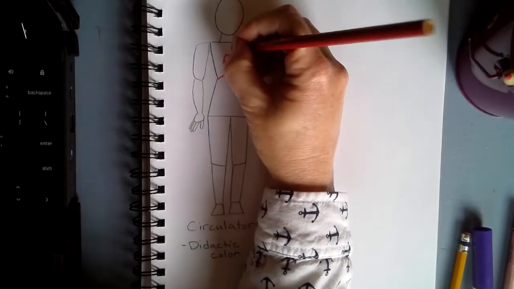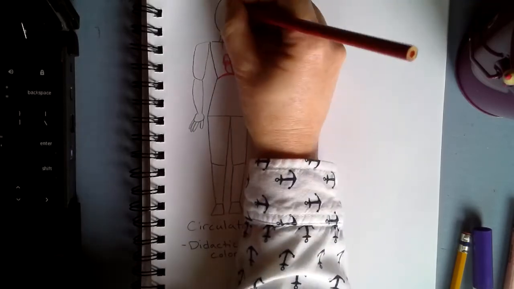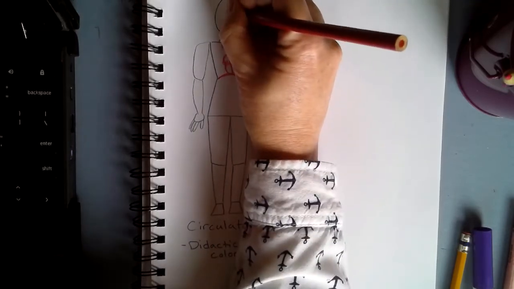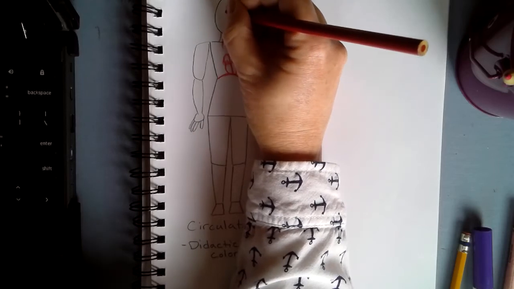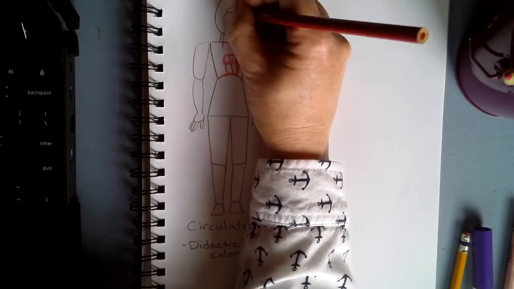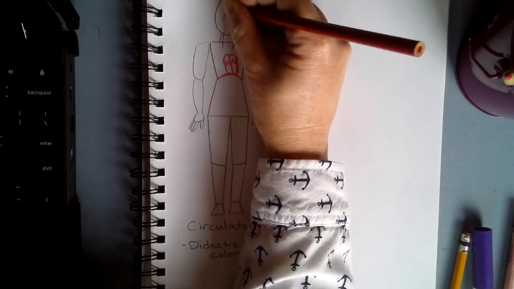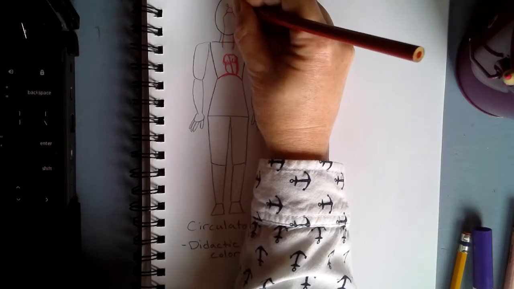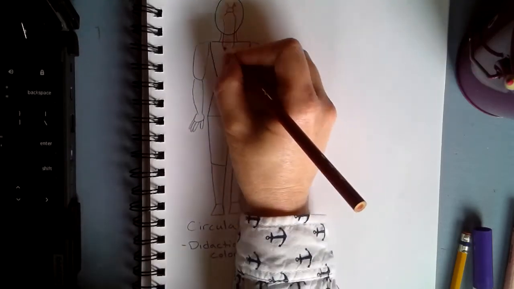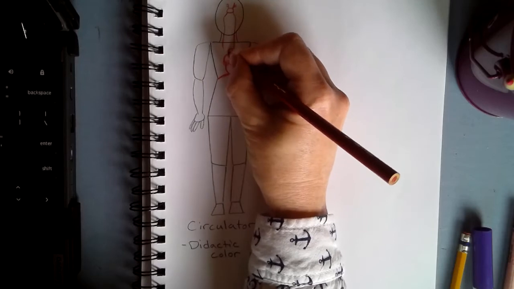We have 2 major vessels that are coming down from, let's say, the circle of Willis. That helps fuel your brain. The aorta, just coming up, down, and around.